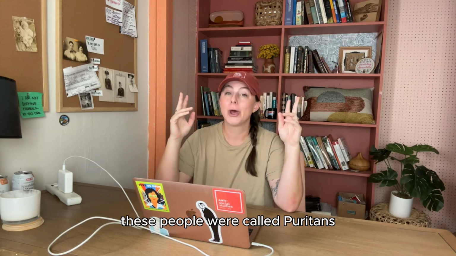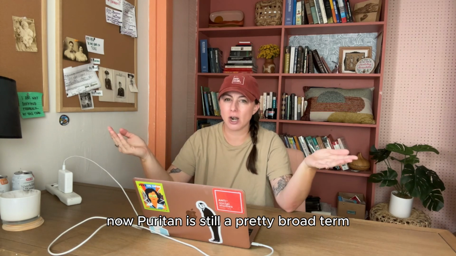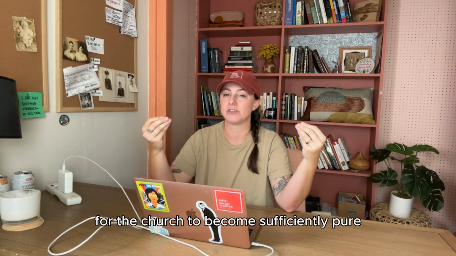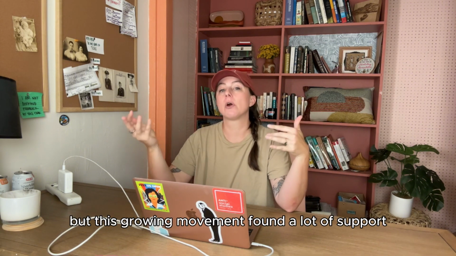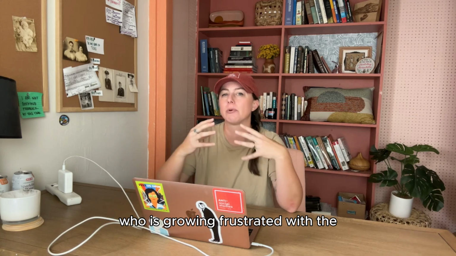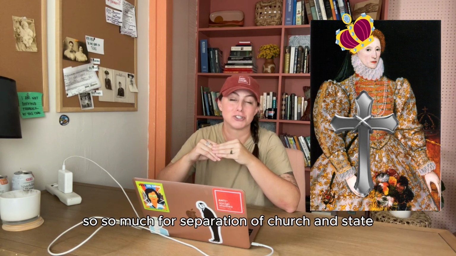These people were called Puritans, and they were really annoying to the monarch and other English leadership. Now, Puritan is still a pretty broad term because there were varying opinions on what needed to happen for the church to become sufficiently pure. But this growing movement found a lot of support with pretty much anyone in England who was growing frustrated with the oppressive power of the monarch, who also now happened to be the head of the new Church of England. So much for separation of church and state.